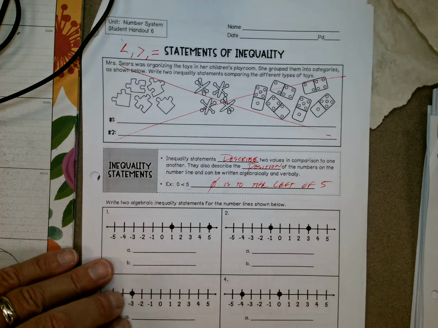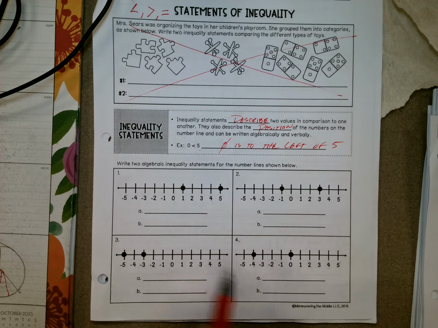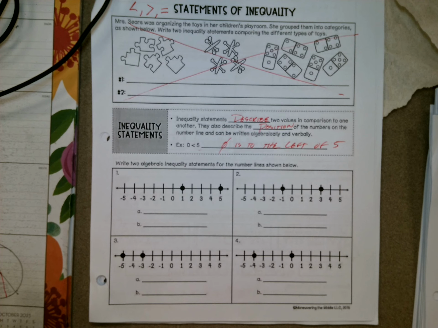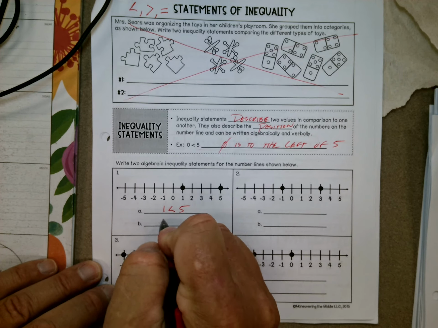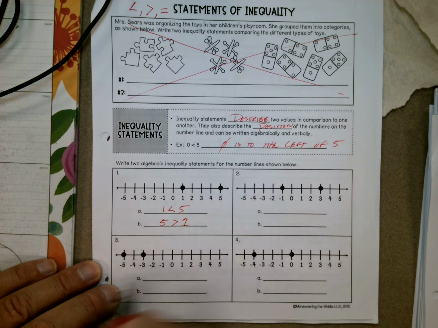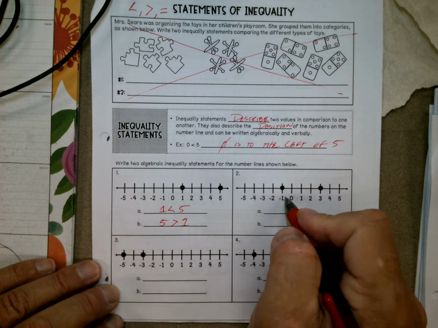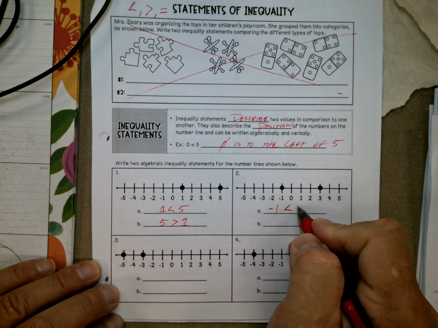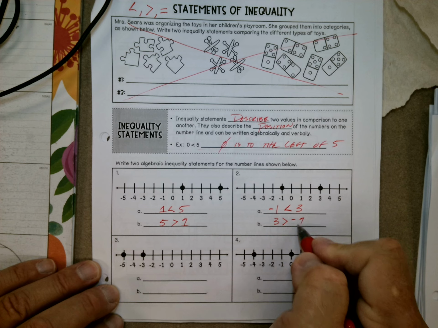So down here, we're just going to write some inequalities. Reading it, we're going to write it two ways, and that's important that you understand it. We're just going to flip the numbers around. So 1 is less than 5, or 5 is greater than 1. Negative 1 is less than, it's further to the left on the number line than 3, or 3 is greater than negative 1.